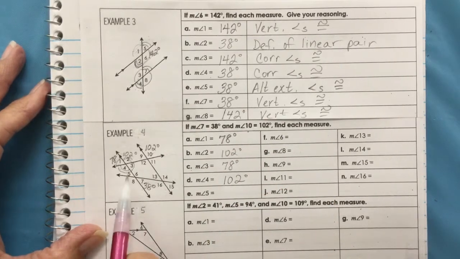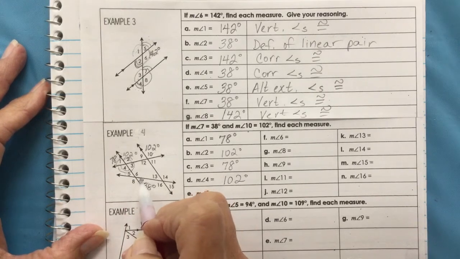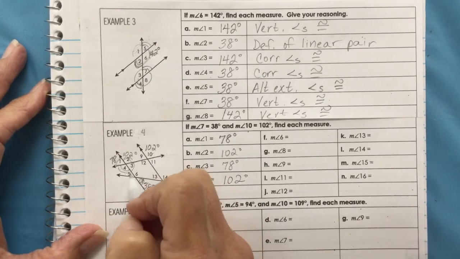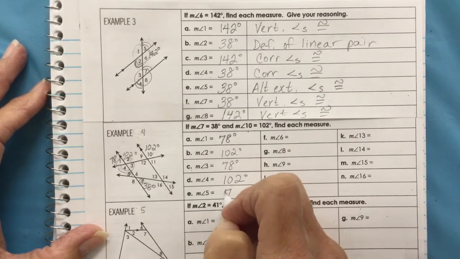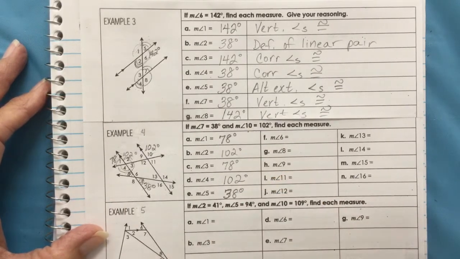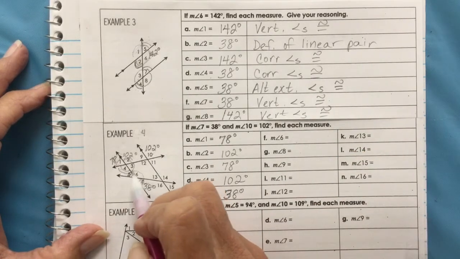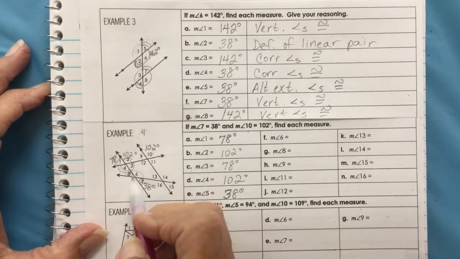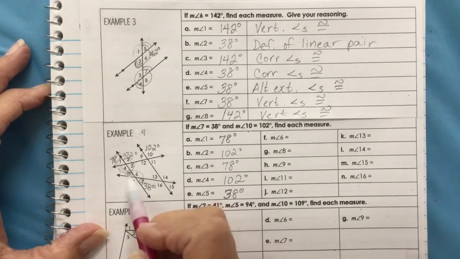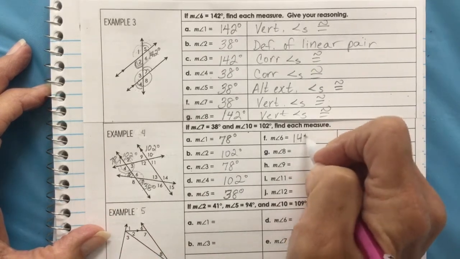Now, angle 5 is congruent to angle 7, and these are different, so we need 3 arcs. I don't really have enough room, but I'm just going to squish it in here, 3 arcs. 5 and 7 are congruent because they're vertical, so it is 38 degrees. Angle 6 is next to angle 5 and form a straight line, so they are a linear pair, so therefore they add up to 180. So I'd have to take 180 and subtract 38, and that would give me 142.